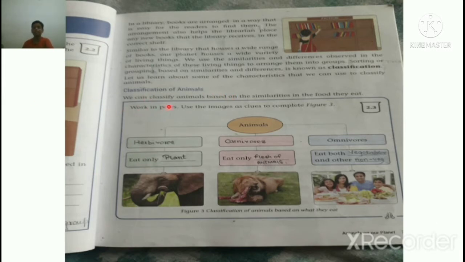Classifying animals: we can classify animals based on the similarities in the food they eat. First you see this elephant, it is herbivorous. They eat only plants. And as you can see, this is a lion. It is carnivorous and eats only the flesh of animals. And these are pictures of humans. These are omnivorous. They eat both vegetables and non-veg.